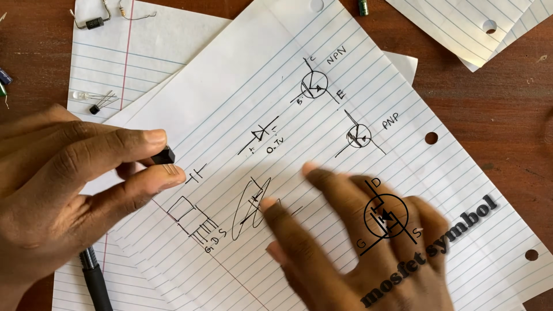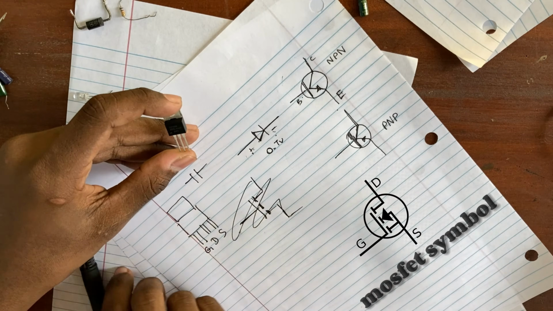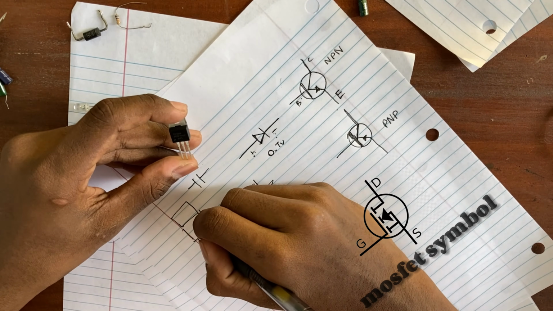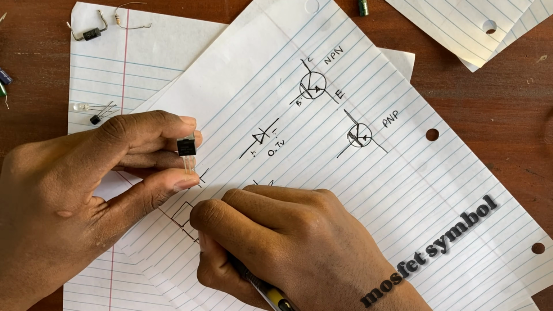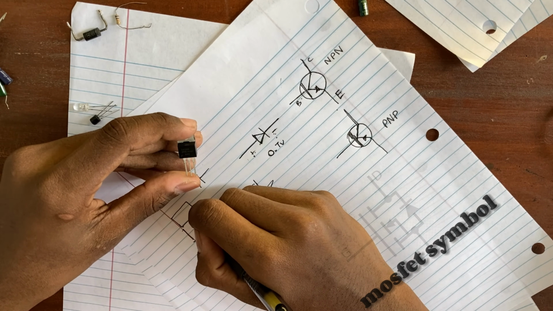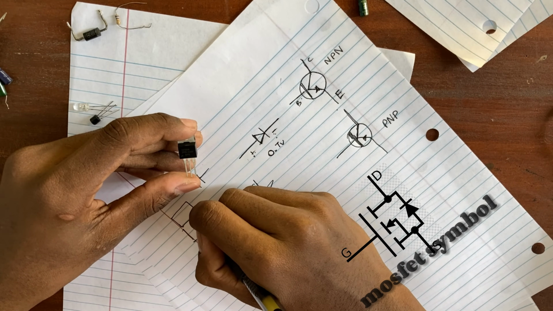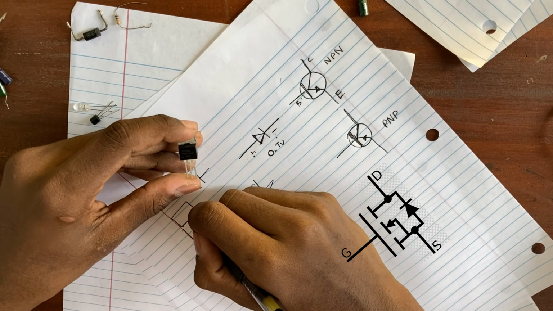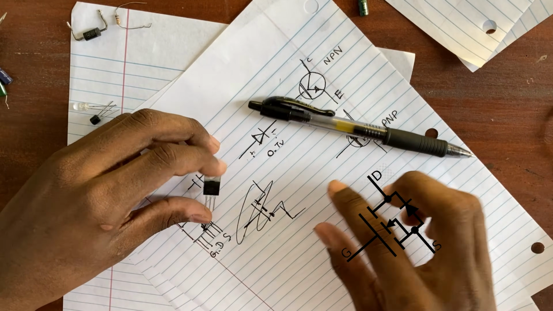When you apply a voltage to the gate, the drain and source pins will make a closed circuit. There is a diode between the drain and source.